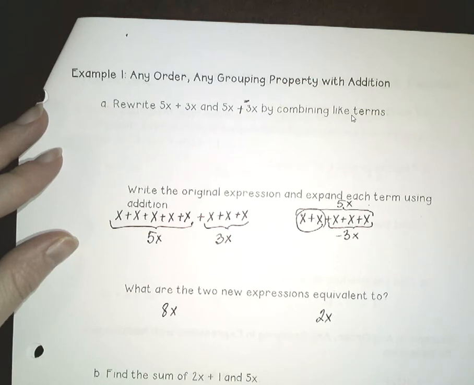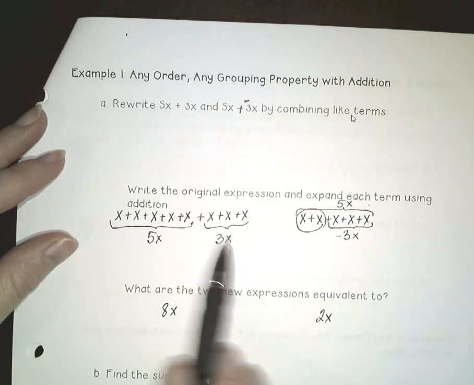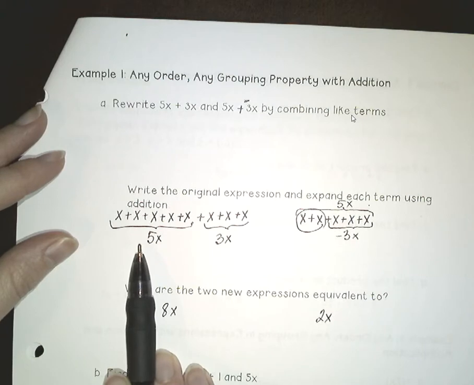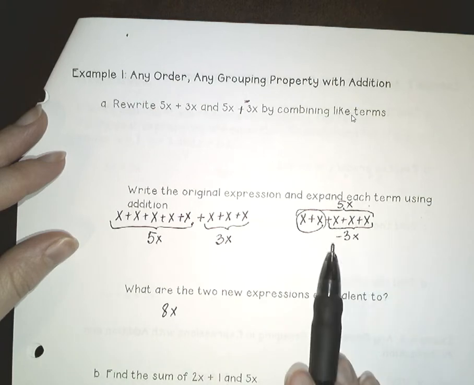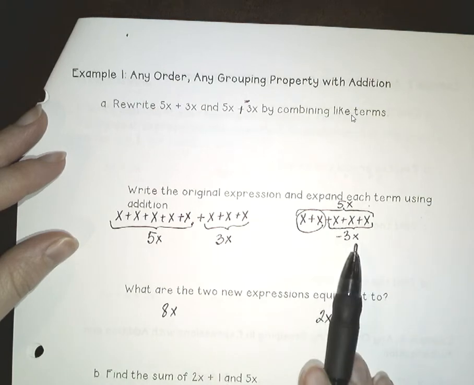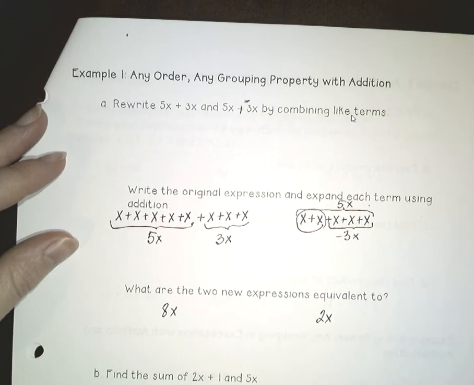Okay? So this way, it doesn't really matter, any order, any grouping, because I can write 3x plus 5x, and it's still going to be the same answer. I can put 3x right here and 5x right here, the number of x's is not going to change. Same thing here. If I have negative 3x first and I add 5x to it, it's still going to be the same thing. So the order doesn't matter. I can do any order.